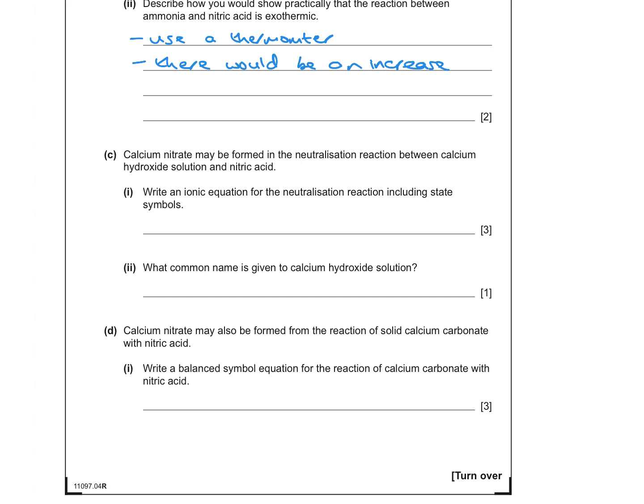I see part 1 is asking for the ionic equation for neutralization. Again, this is just a recall question really, because it doesn't matter what the acid and alkali are, it's the same ionic equation. Acids produce hydrogen ions.